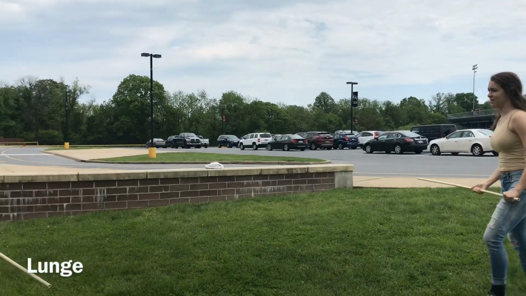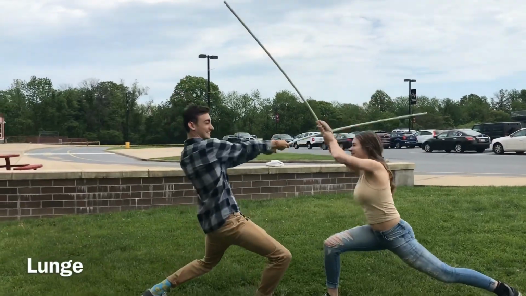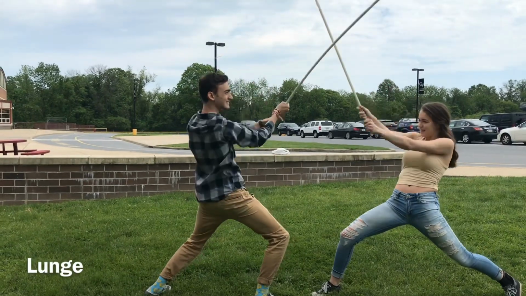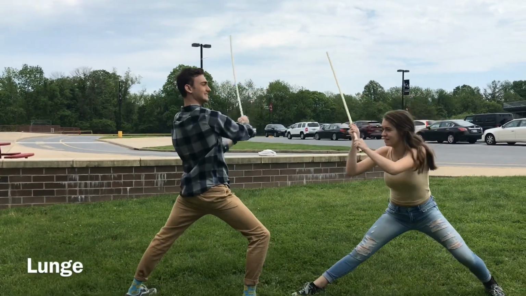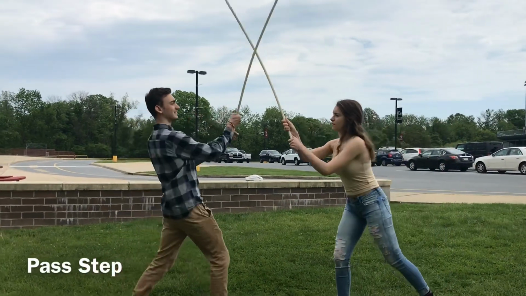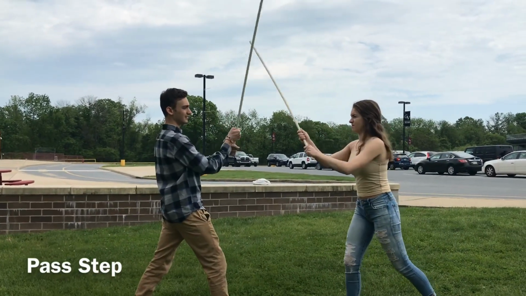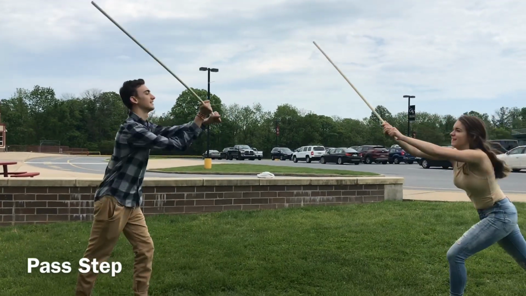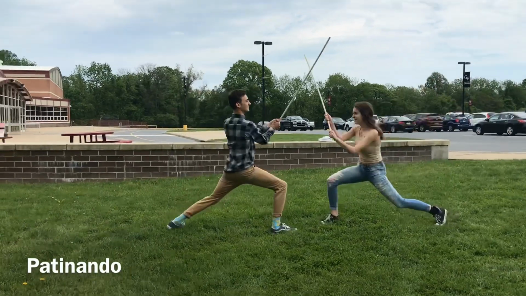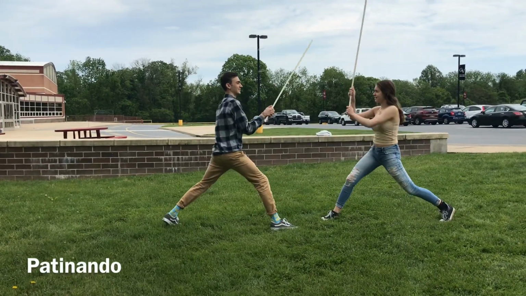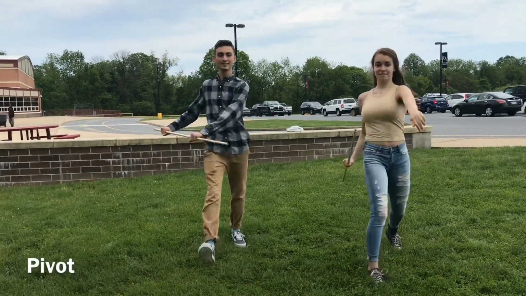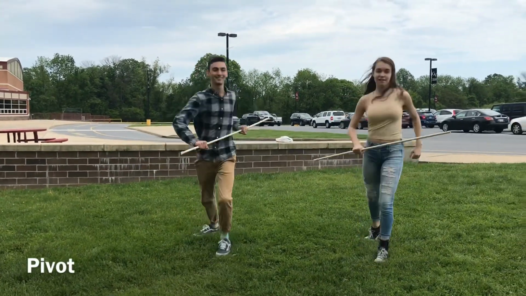A lunge is the extended leg position used as a method to reach the partner on an attack. The leading leg extends in a long step while the back leg straightens and the back foot stays in place. A pass step is the placing of the moving foot ahead or to the rear of the stationary foot without crossing the center line. Patinando is a compound piece of linear footwork carrying the body forward by executing an advance and a lunge in quick succession. A pivot is the adjustment of the hips, feet, and body to face a new direction.